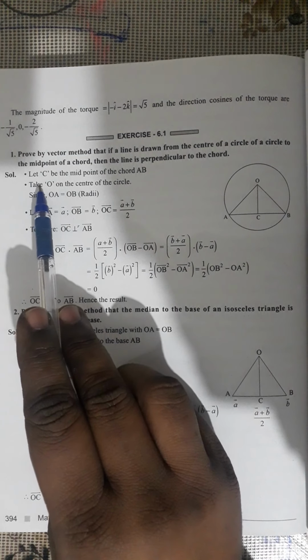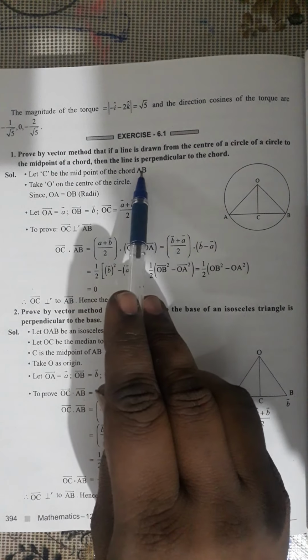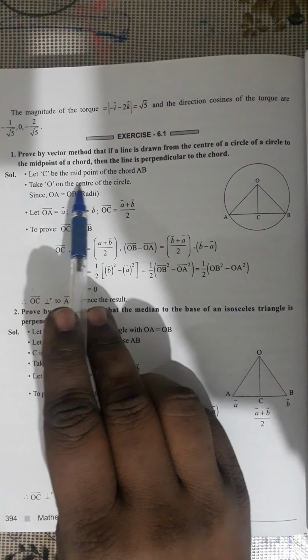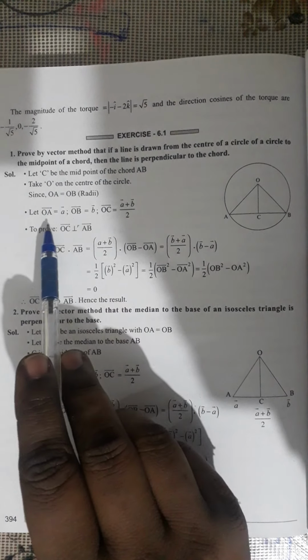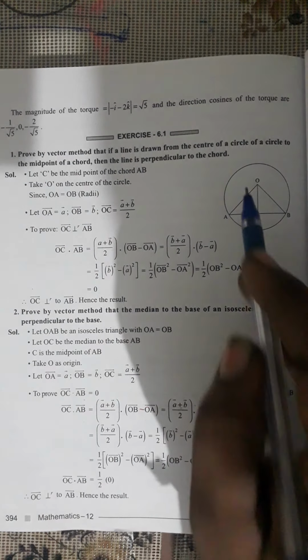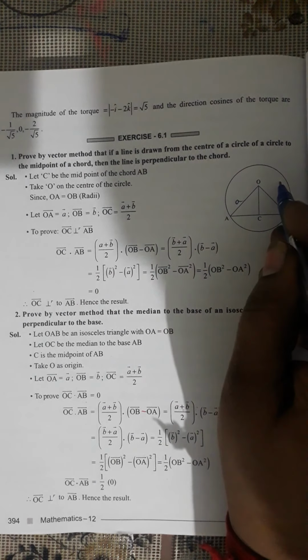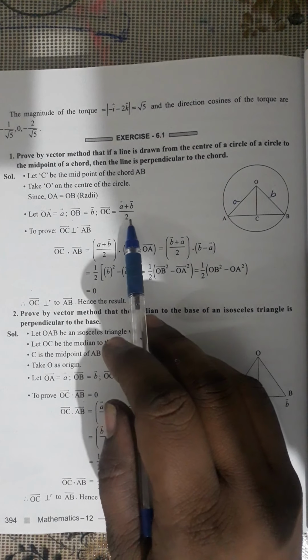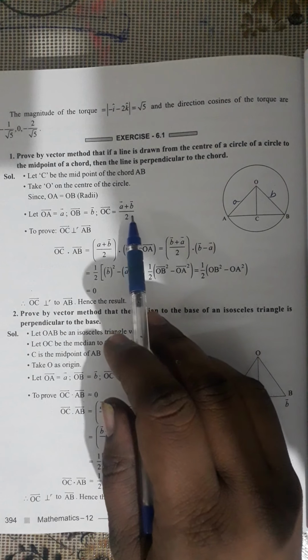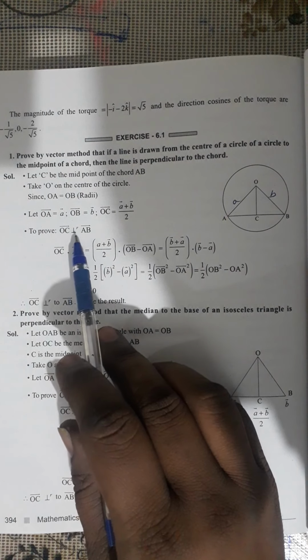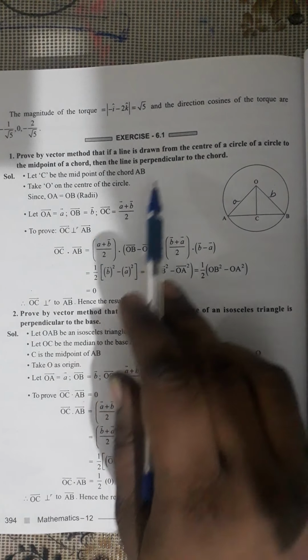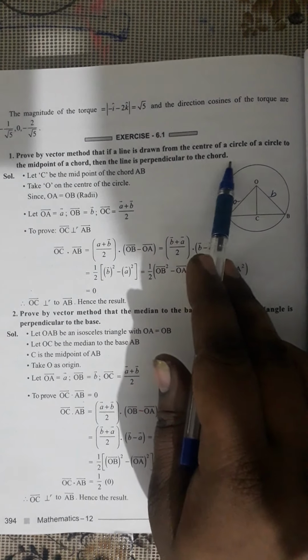See the solution you have to write. Let C be the midpoint of the chord AB. Take O as the center of the circle. Since OA and OB are the radii, we know that OA is the vector a and OB is the vector b. So by the midpoint formula, it is the a vector plus b vector by 2. To prove that, we have OC vector is perpendicular to AB vector. They have given perpendicular to the chord.